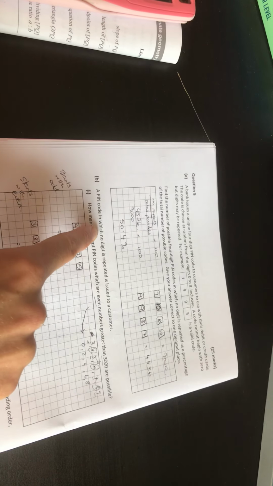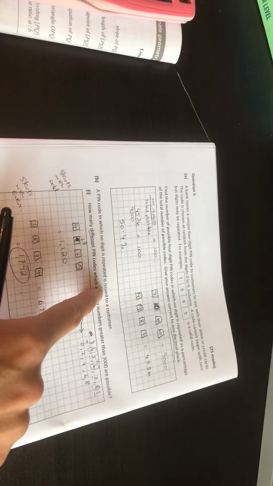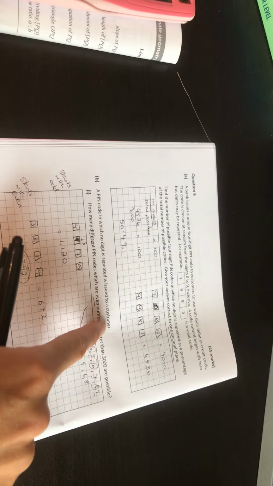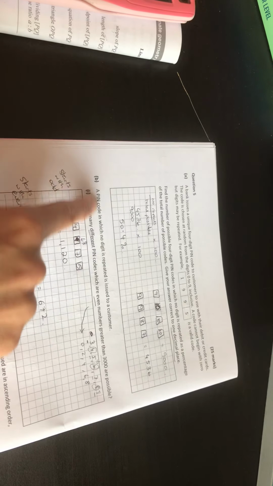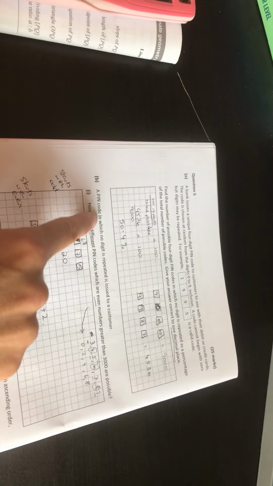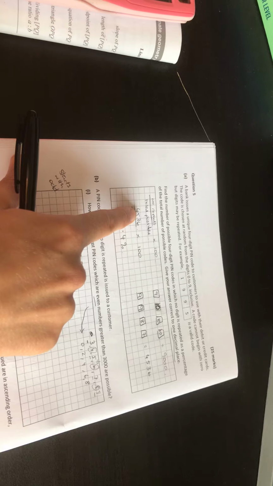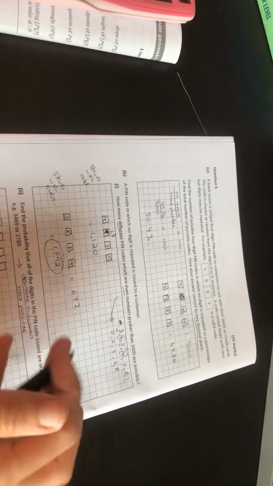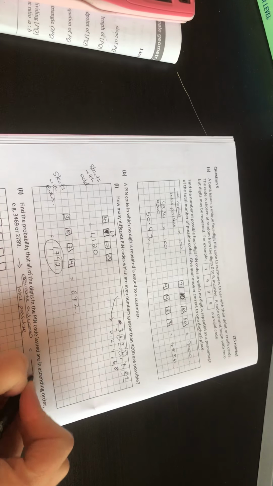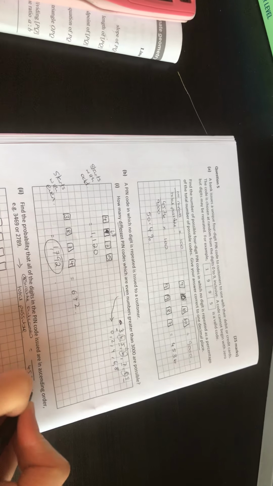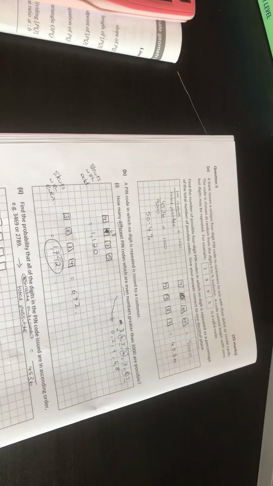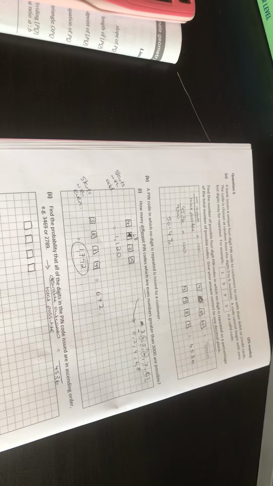A PIN code in which no digit is repeated. If there's no repeats, I have that done in part 1, and that's 4, 5, 3, 6. On the bottom here, 4, 5, 3, 6. I'm writing it in anyway.